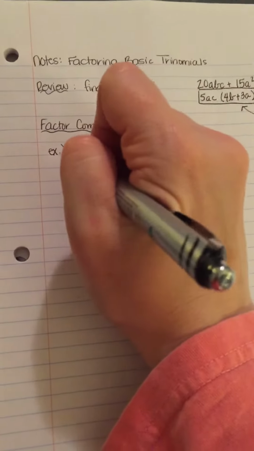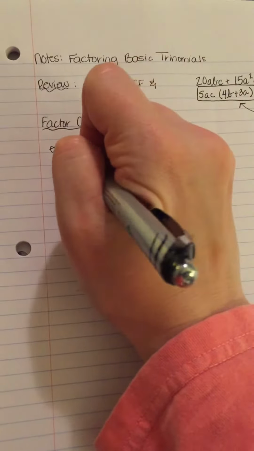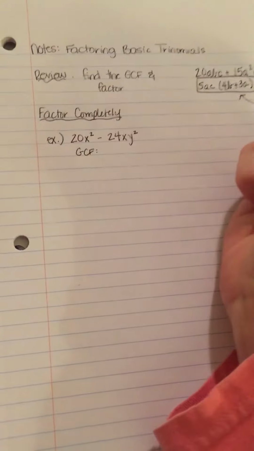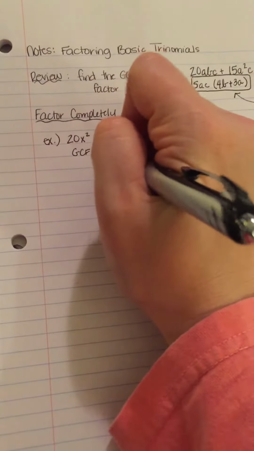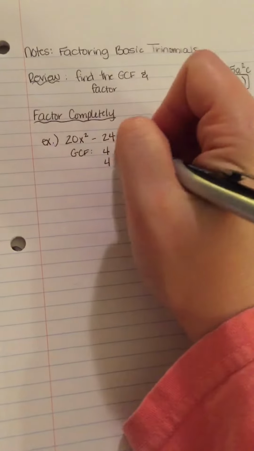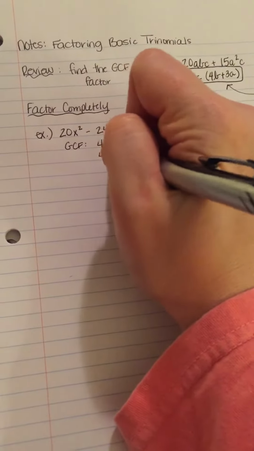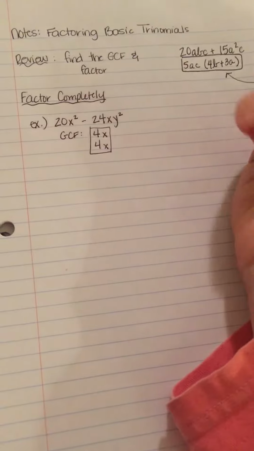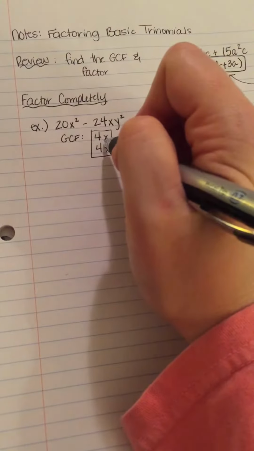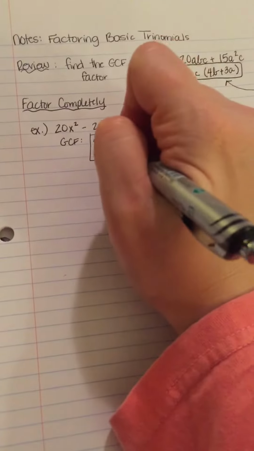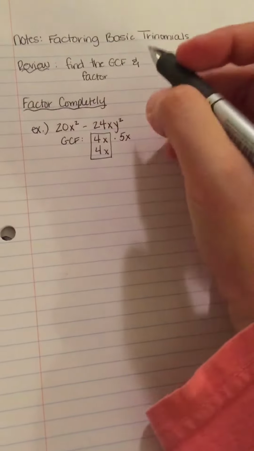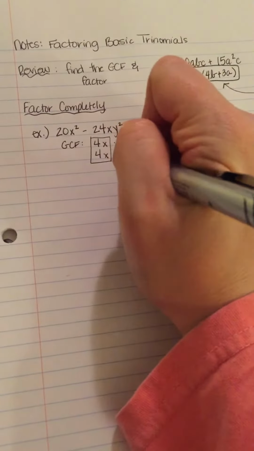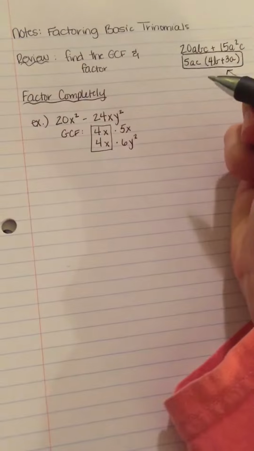So the first thing I need to do is find my GCF. Numerically, between the 20 and the 24, your greatest common factor is 4. I have one x in common, and I don't have any y's in common. So 4x is actually my GCF. So to get from 4x to 20x squared, I would multiply by 5x. And to get from 4x to 24xy squared, I would multiply by 6y squared.